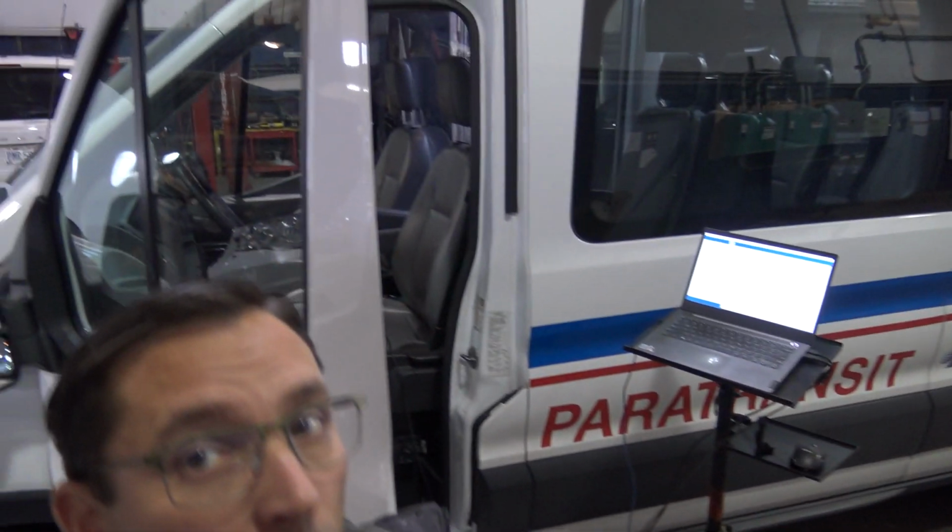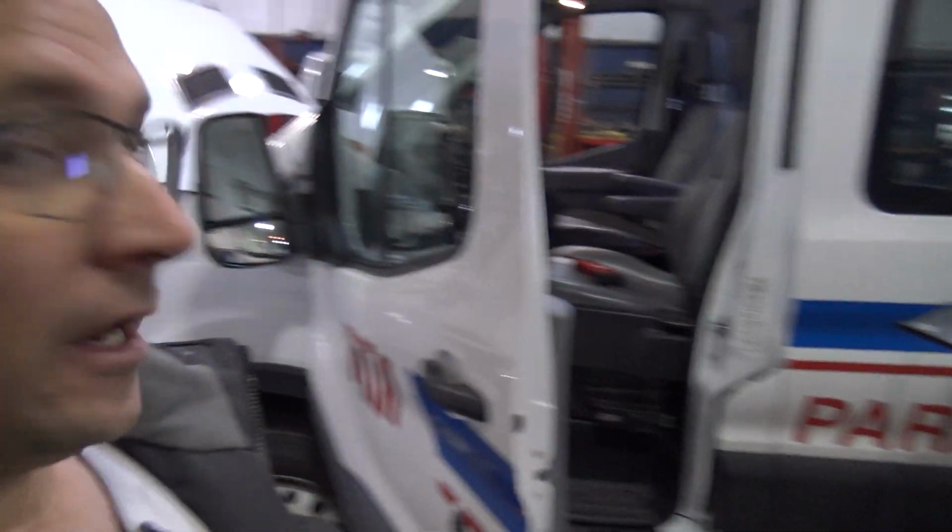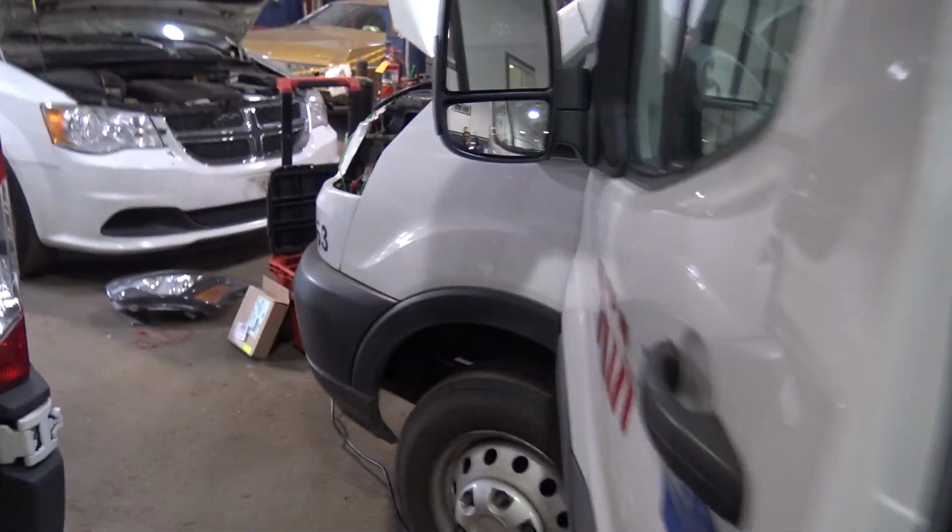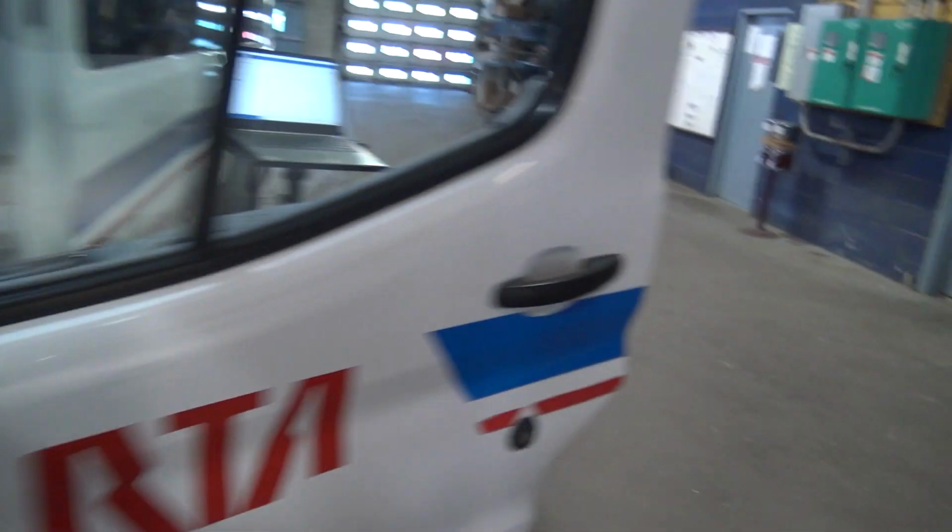Tip of the day, I'm working on a full-size Transit here, and I had a lot of problems when I first started trying to communicate with this computer. We've got a brand new replacement Ford computer. We're already in the middle of our programming here. At the next step, it just started saying to turn the ignition back on.